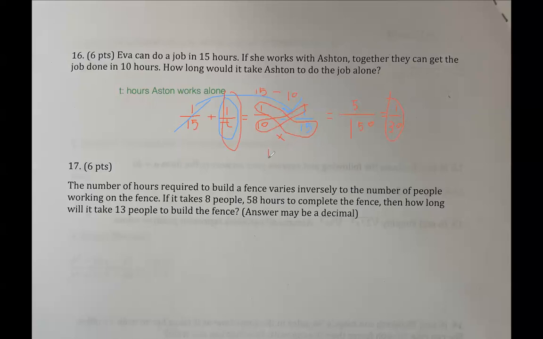What does T equal? T equals 30, because the numerator is both 1. So it takes Ashton 30 hours to finish the job by himself.